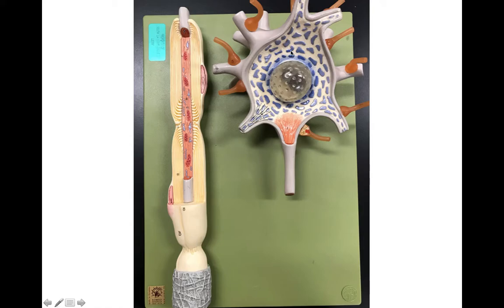Okay, so here's our cell body, again with our nucleus. These processes that are coming off of the cell body are called dendrites. And the dendrites and the cell body are the receiving end of the neuron. Receiving meaning they are the ones that will be able to respond to a stimulus. And you see these little orange structures coming down and synapsing with the dendrites and the cell body.